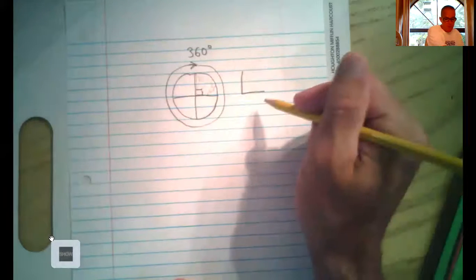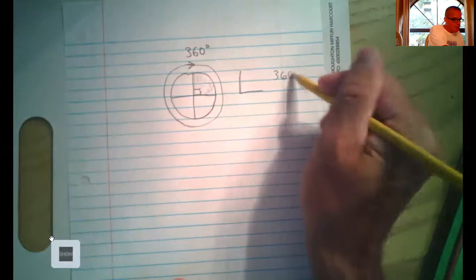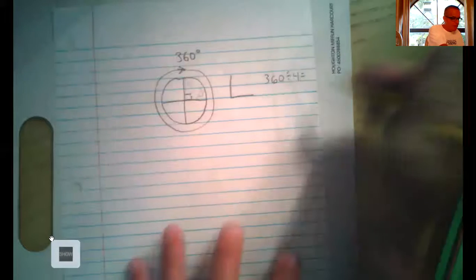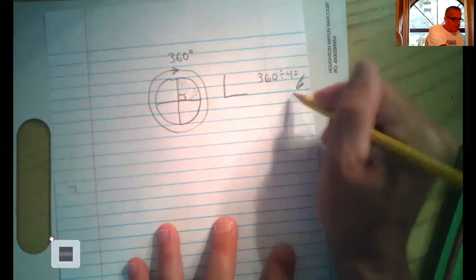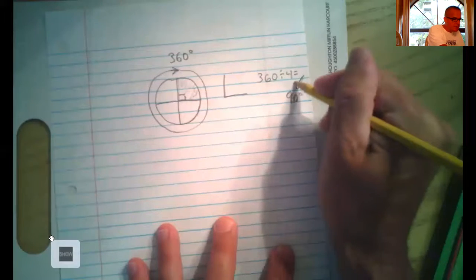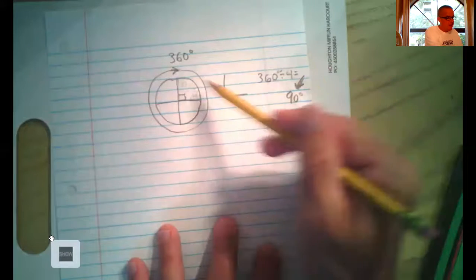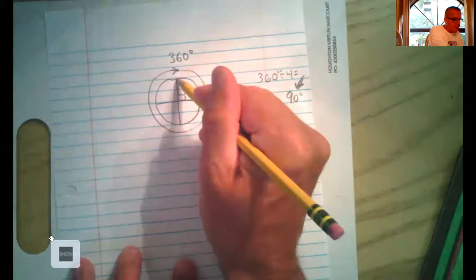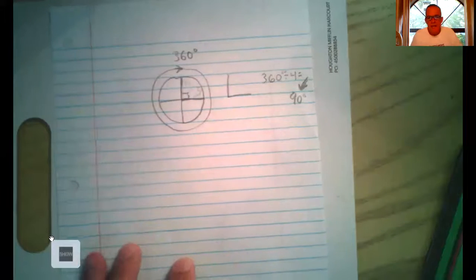So we know that 360 divided by 4, because there are 4 equal parts here, equals 90 degrees. So this angle right here, the right angle, equals 90 degrees.